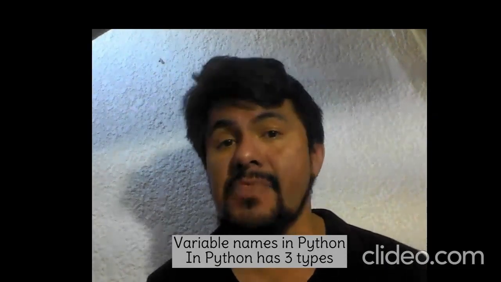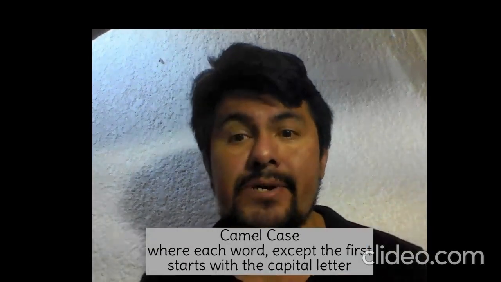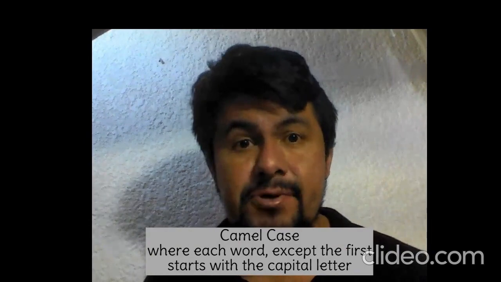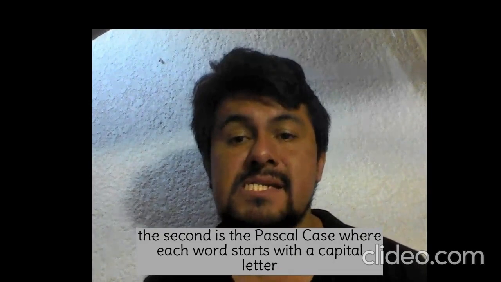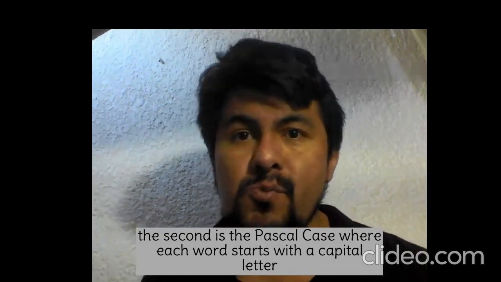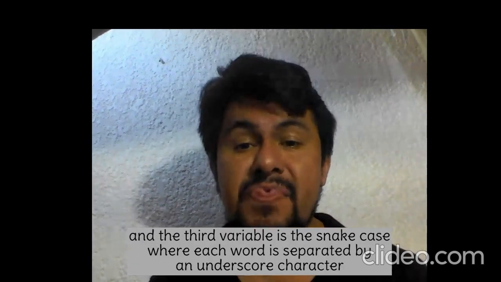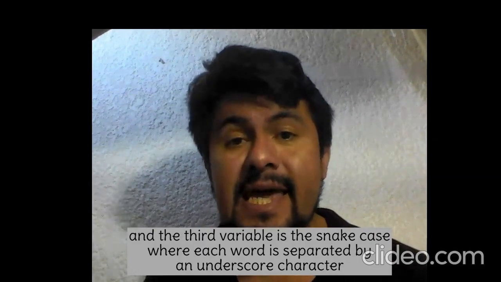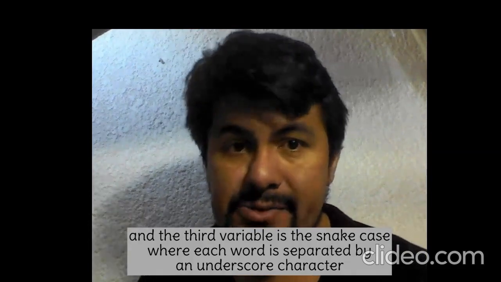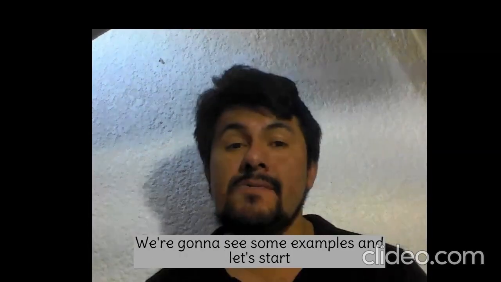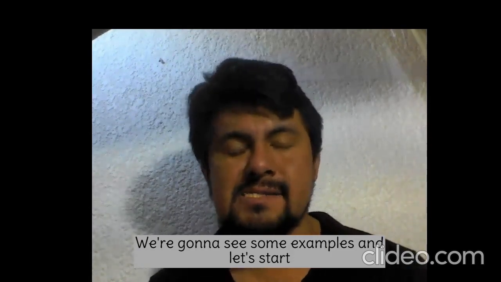Python has three types of variable names. The first is the camel case, where each word except the first starts with a capital letter. The second is the Pascal case, where each word starts with a capital letter. And the third is the snake case, where each word is separated by an underscore character. We're gonna see some examples, and let's start.